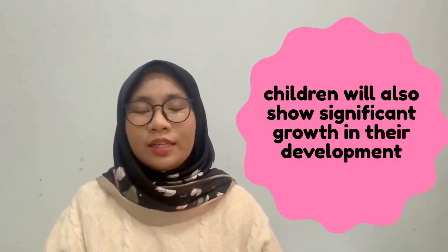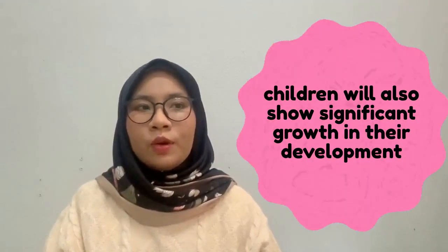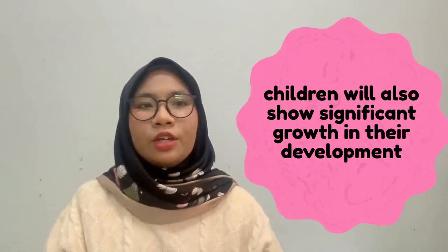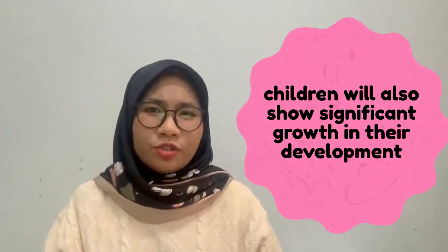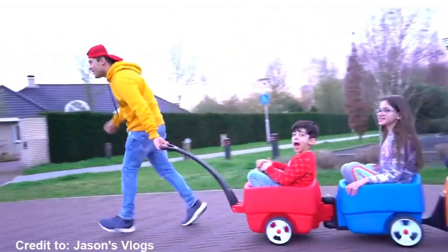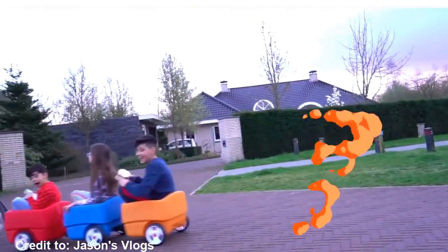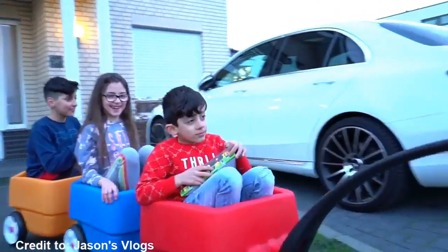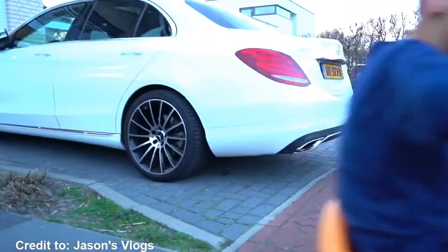And last but not least, the children will also show significant growth in their development with the presence of their parents during activities, as the children are more comfortable and can be themselves when they are around their parents, and plus it is more fun to play with your mom and dad.